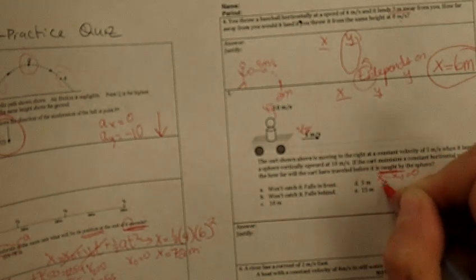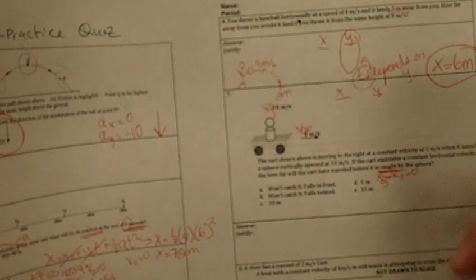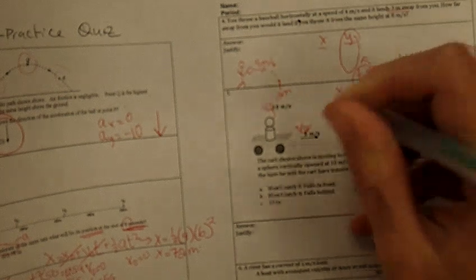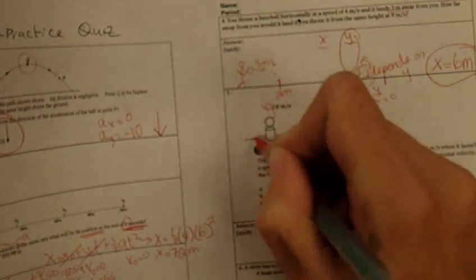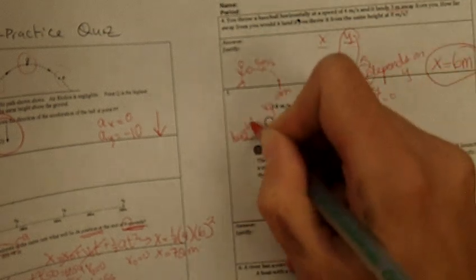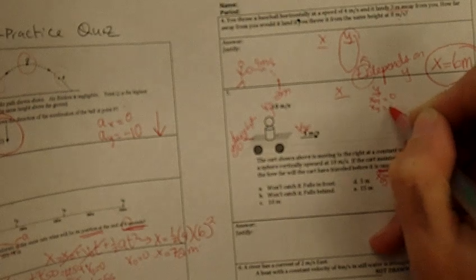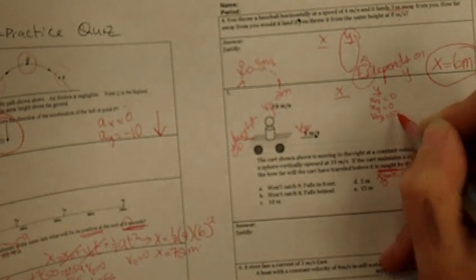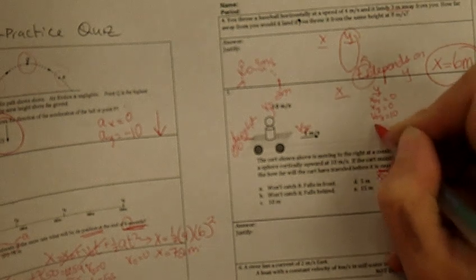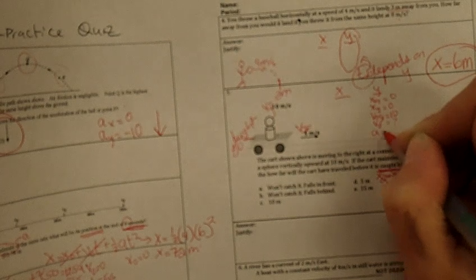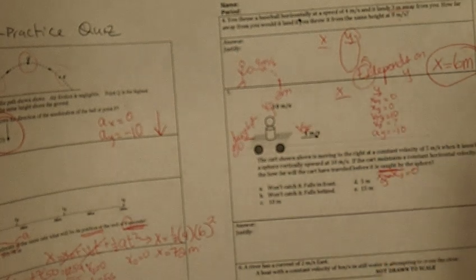Same with x0y. So we fill out our XY chart. We have x0y equals 0. It starts from the cart, and I'm saying that this is a height of 0. xy is also equal to 0. v0y is equal to 10. We don't know what vy is. And ay is equal to negative 10.